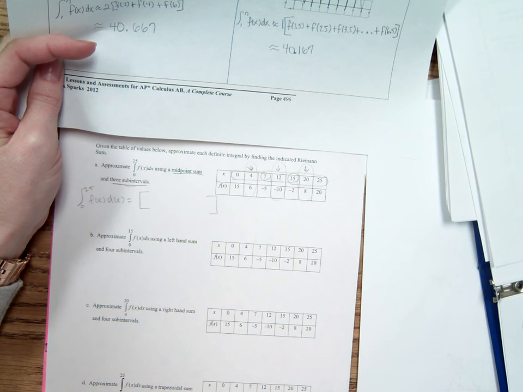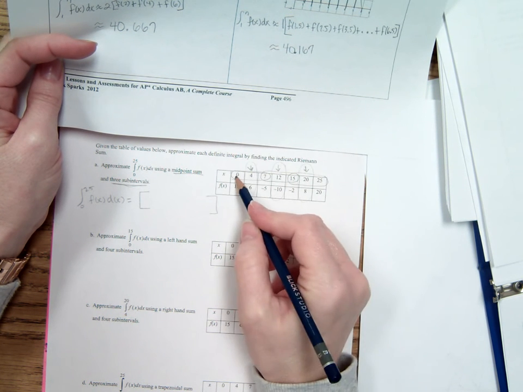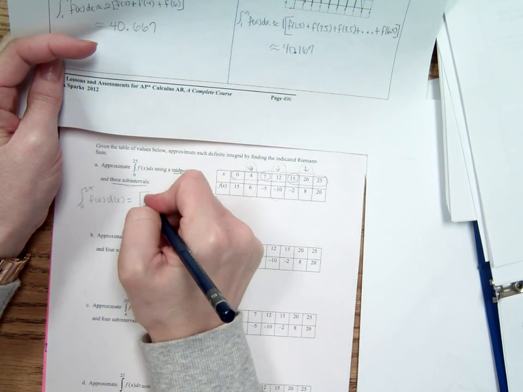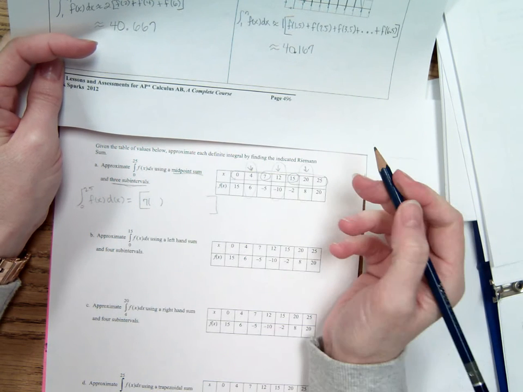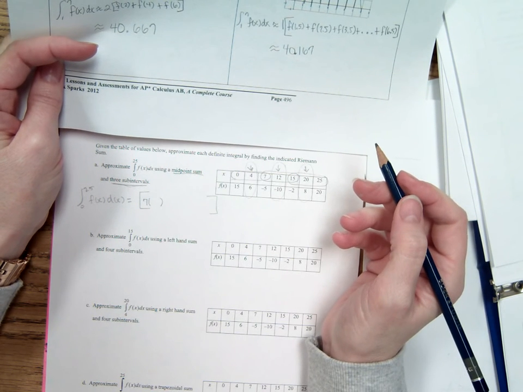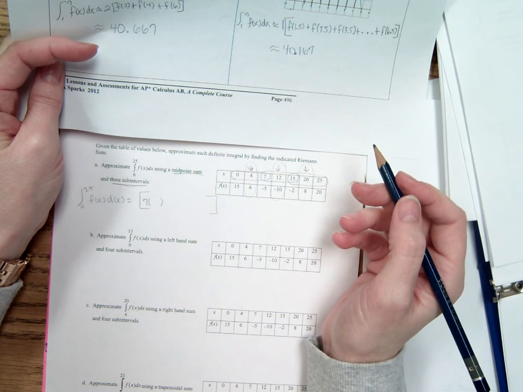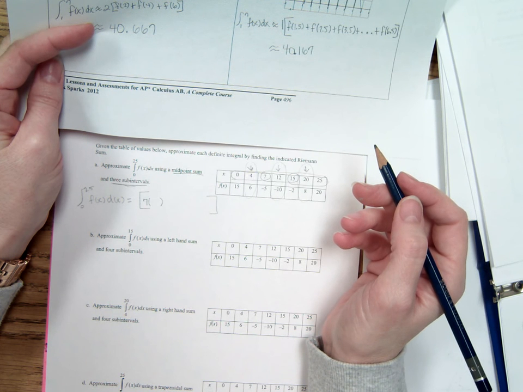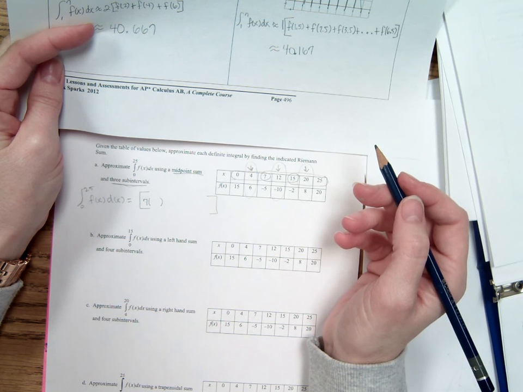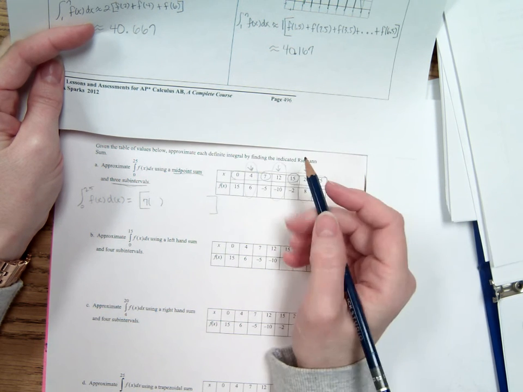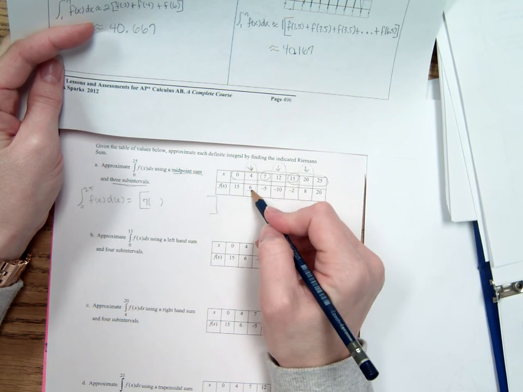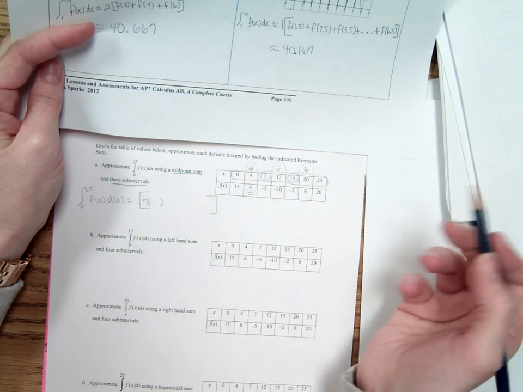So the first shape is 7 wide, and how tall is it? What's the value at my midpoint? 6.